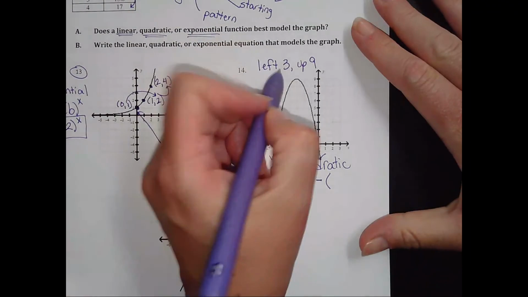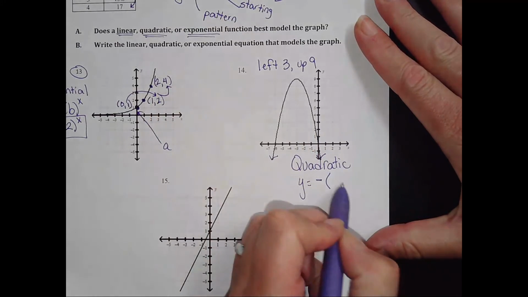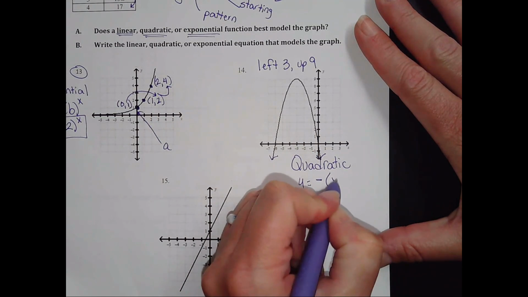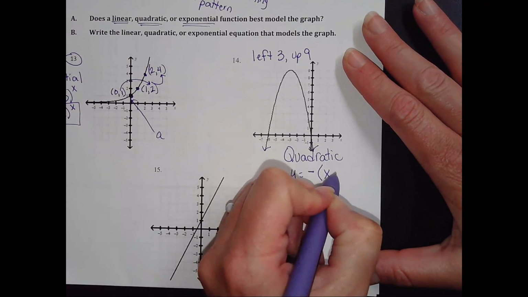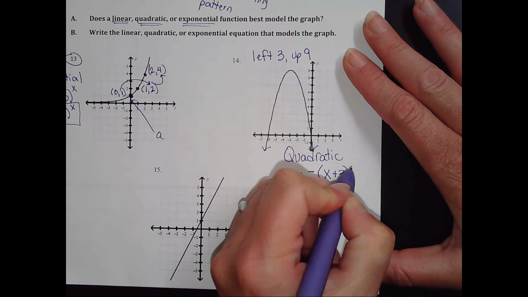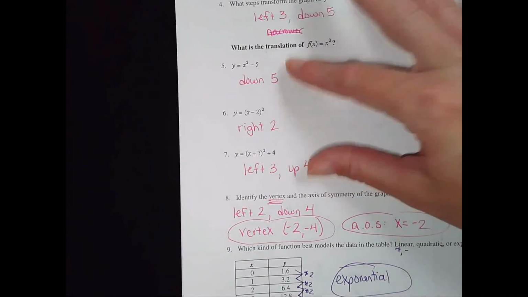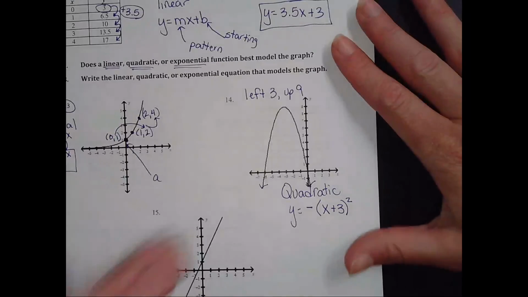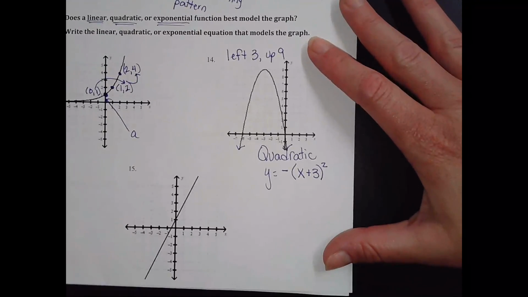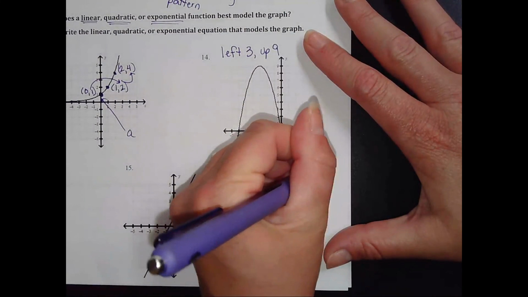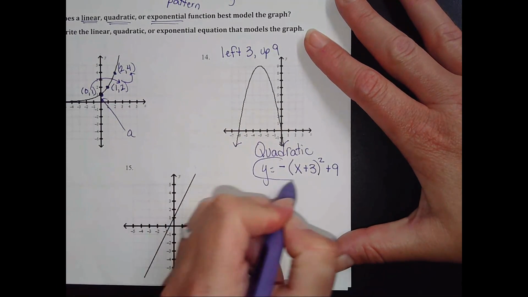If it's moving left 3, that goes inside the parentheses with x, but how do I write that? Plus 3, squared. We're doing the same thing that we did basically right here, but it's on a graph. Up 9 goes outside the parentheses, and I write that as plus 9. And that's it, because it's outside.